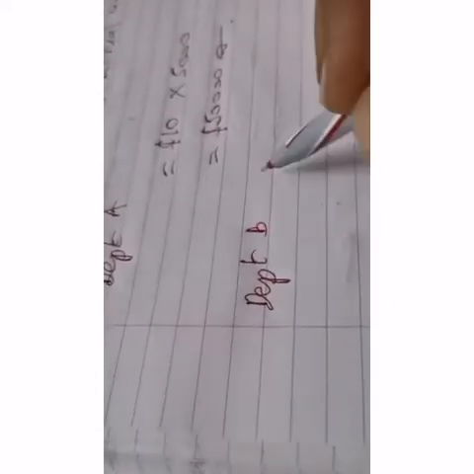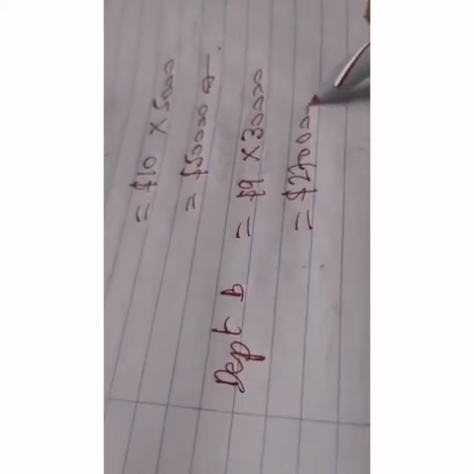Now we are going to calculate for Department B. FOAR, we have got 9 times actual units 30,000. That gives us 270,000. This is for Department B.